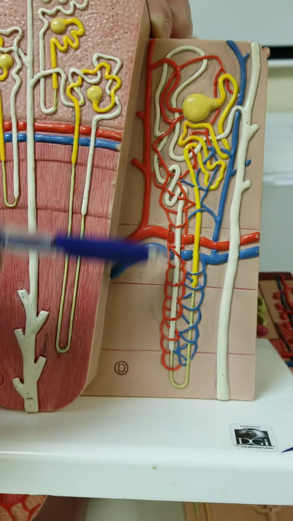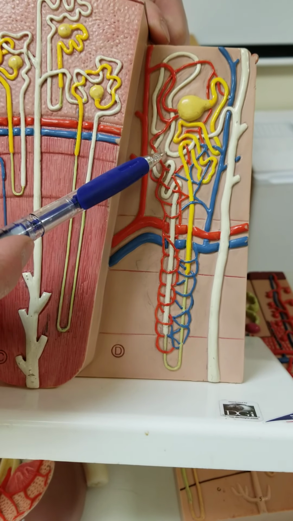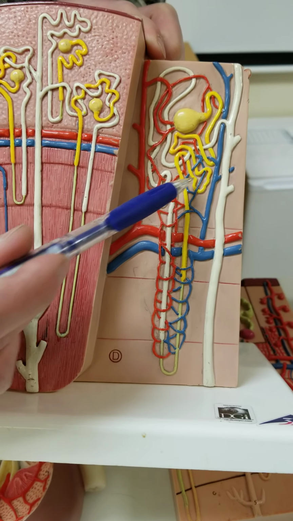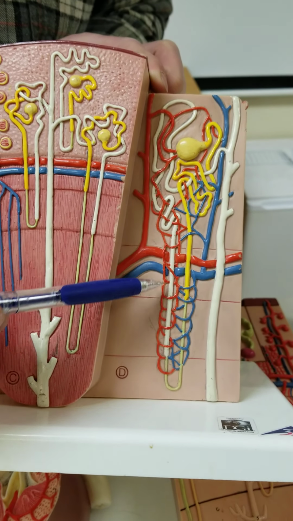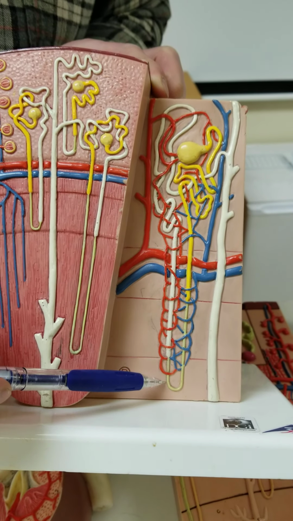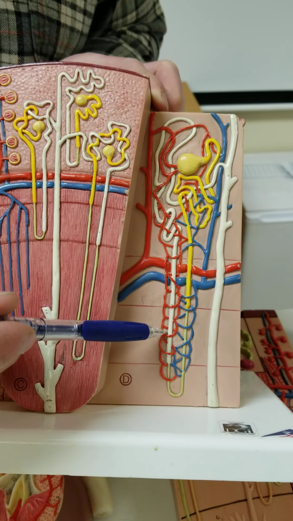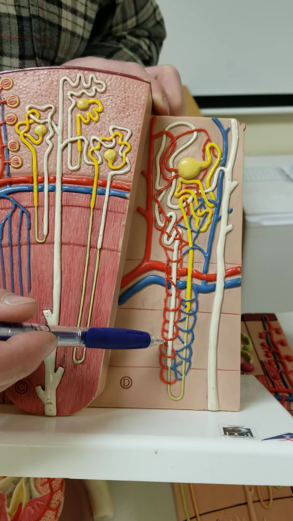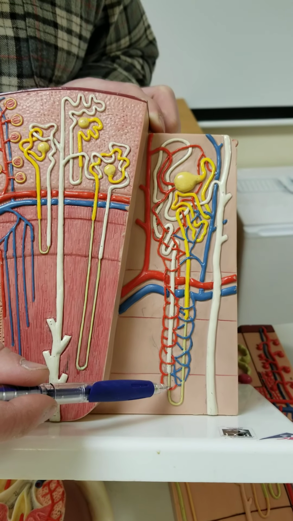You've got all these capillaries. This portion here, where it's wrapping around these other tubes, are going to be the peritubular capillaries. And down here, where it's running straight down the nephron loop, that's going to be your vasa recta. Remember, recta is straight up and down, so this is your vasa recta.